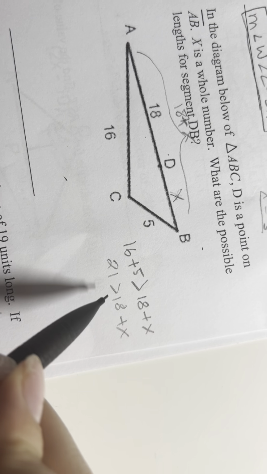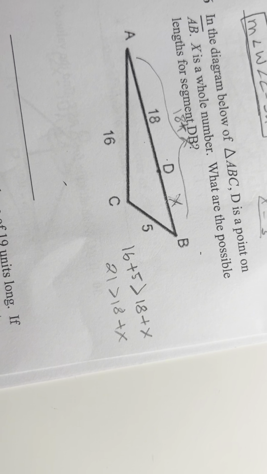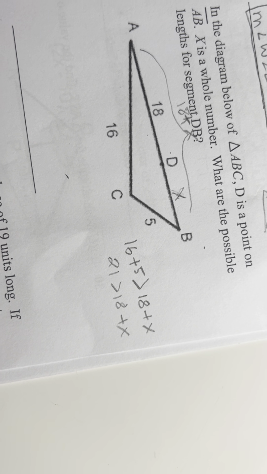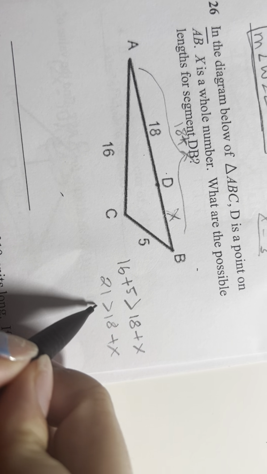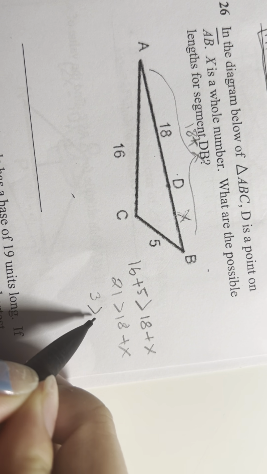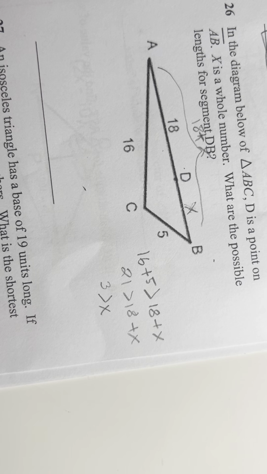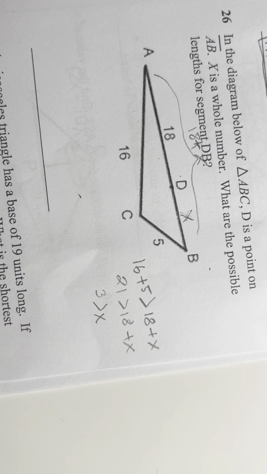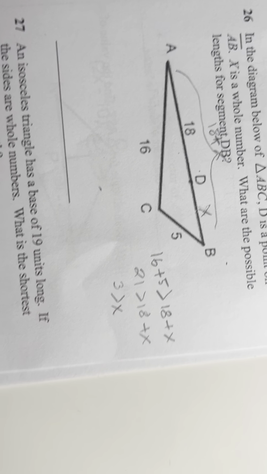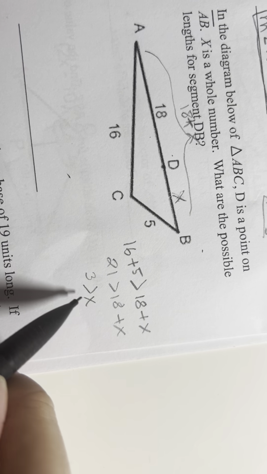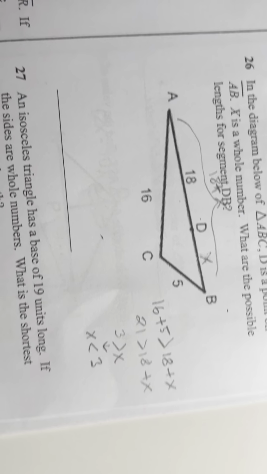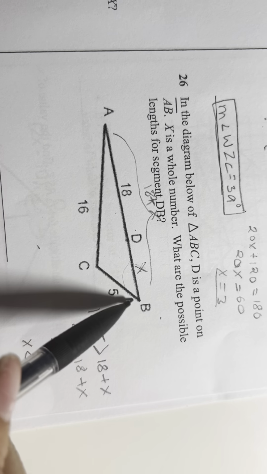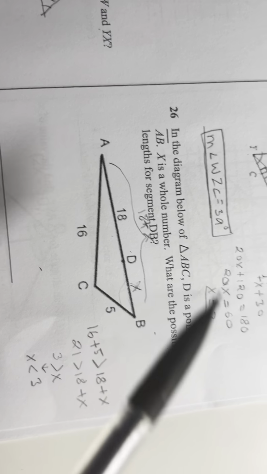And then you subtract 18 from both sides, so 21 minus 18 is equal to 3, so 3 is greater than X, or X is less than 3. It's kind of weird, so I'm just going to flip it: X is less than 3. So you know that this X has to be less than 3, but it can't be a negative number.